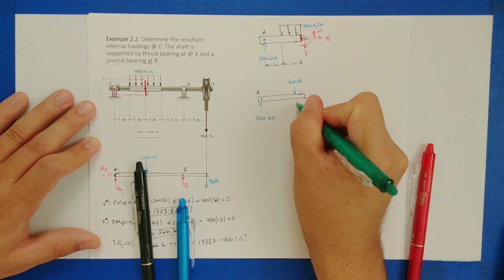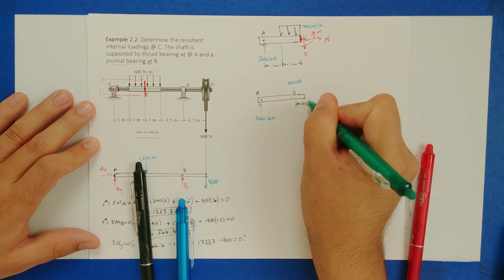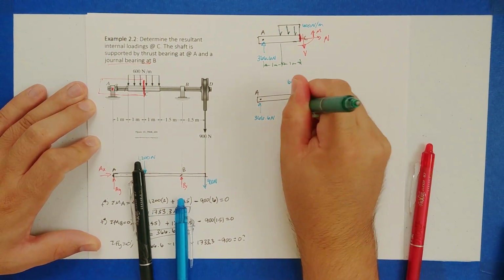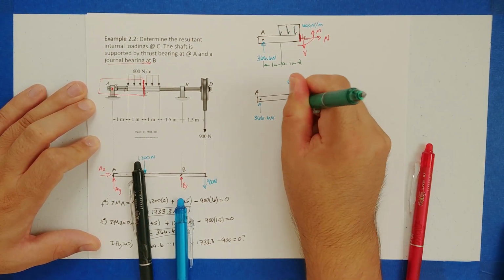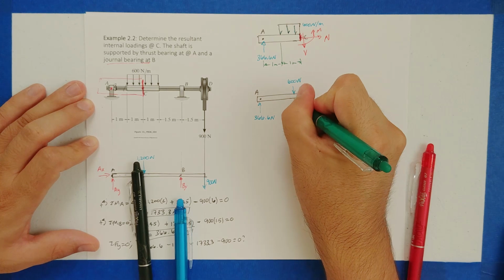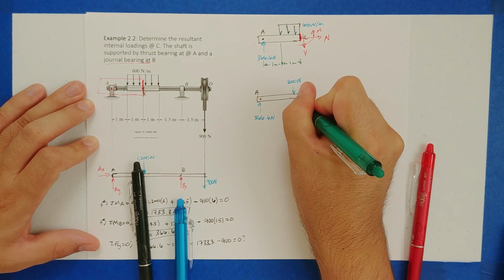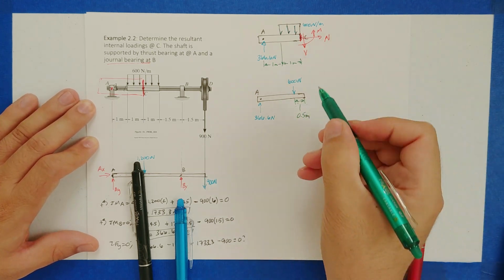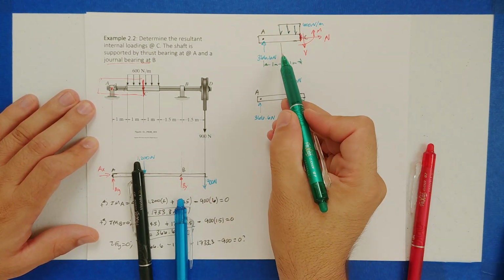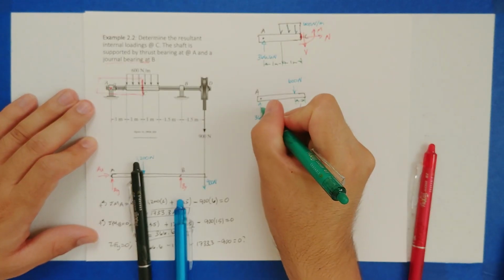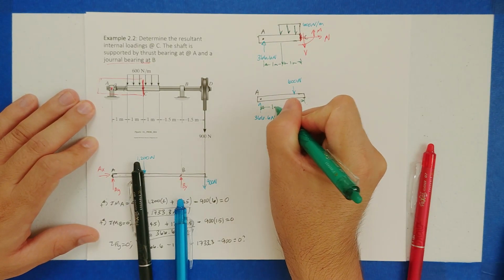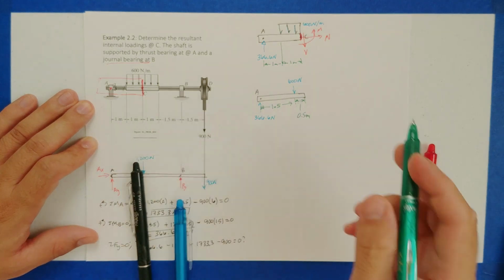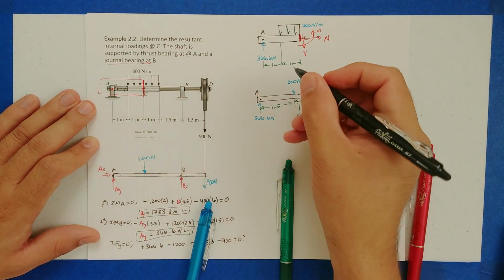So this over here is going to be 1/2 meter. That distance here is 0.5 meters. And then the distance to point C is going to be, this distance here is another 1.5 meters. So a total of 2 meters. That's our point C.